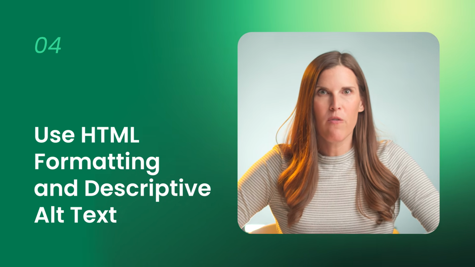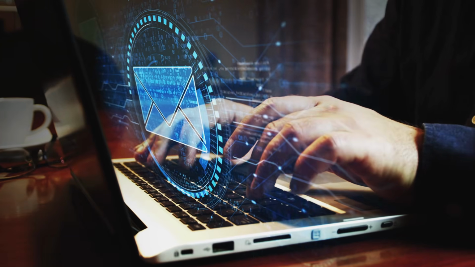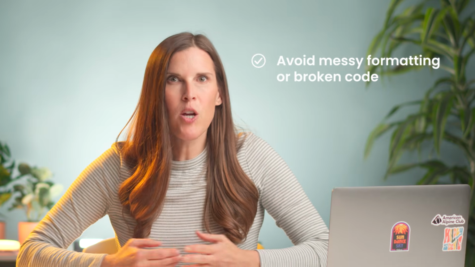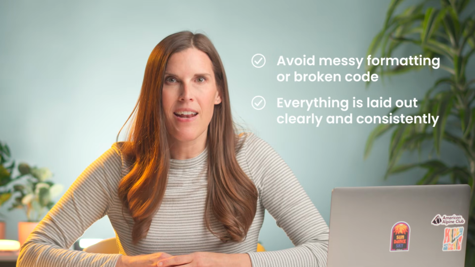4. Use HTML formatting and descriptive alt text. AI needs structure to understand your email. So it's not just about how your content looks, it's also about how it's built behind the scenes. That's where clean HTML comes in. In simple terms, avoid messy formatting or broken code and make sure everything is laid out clearly and consistently. And don't forget alt text. If your email includes images, which it probably does, you must include descriptive alt text. It's good for accessibility and it helps AI understand what your email is actually about, even if the image doesn't load. Does this all sound a little technical?